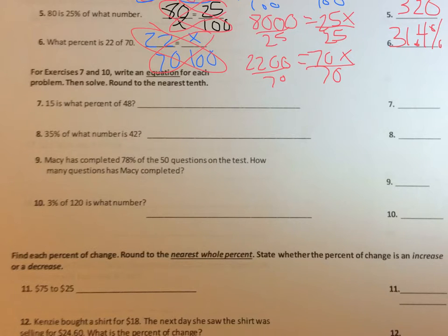So we'll set this up by is goes first, equals my percent, I don't know, times of. There's my equation. Now I'm going to solve by dividing by 48.